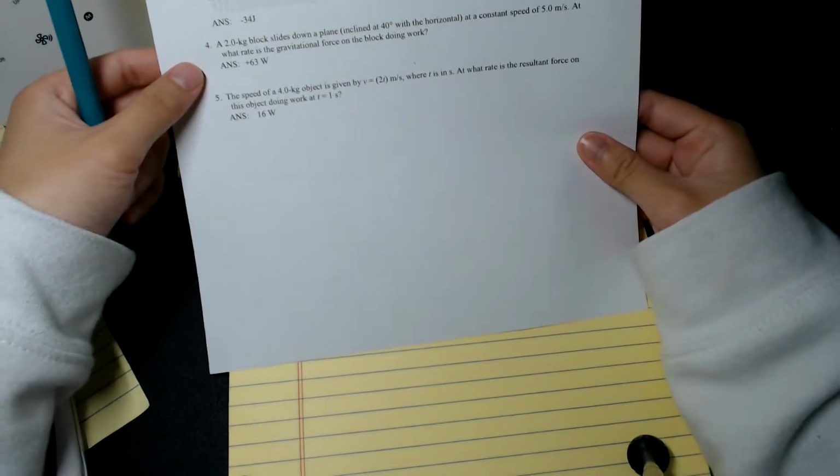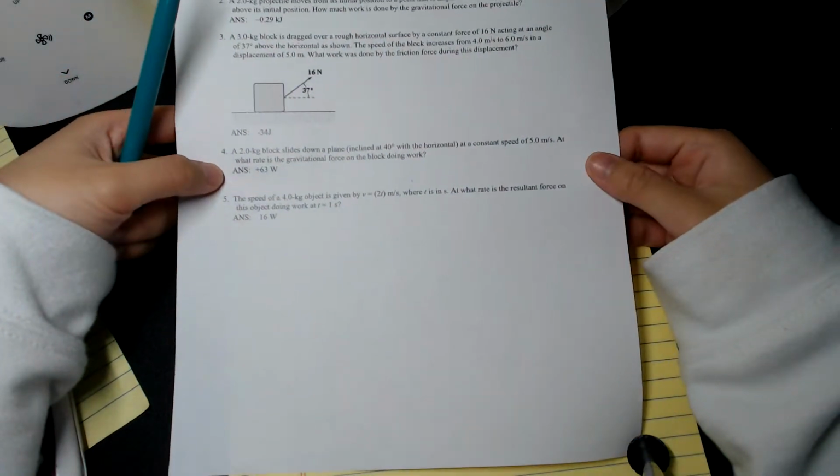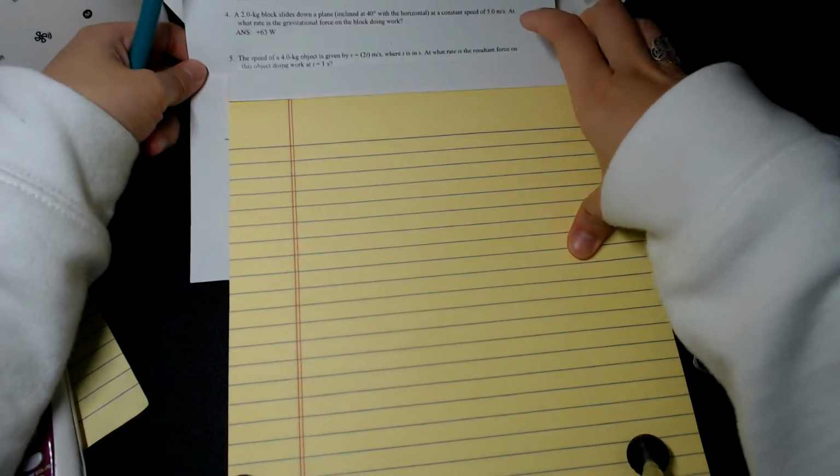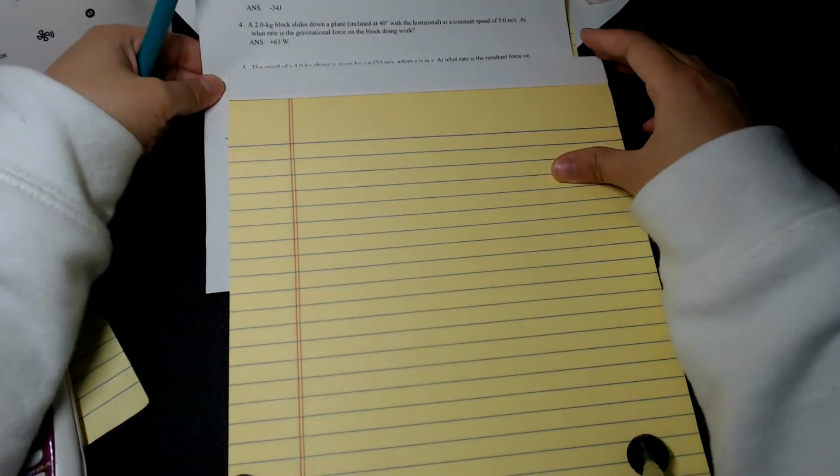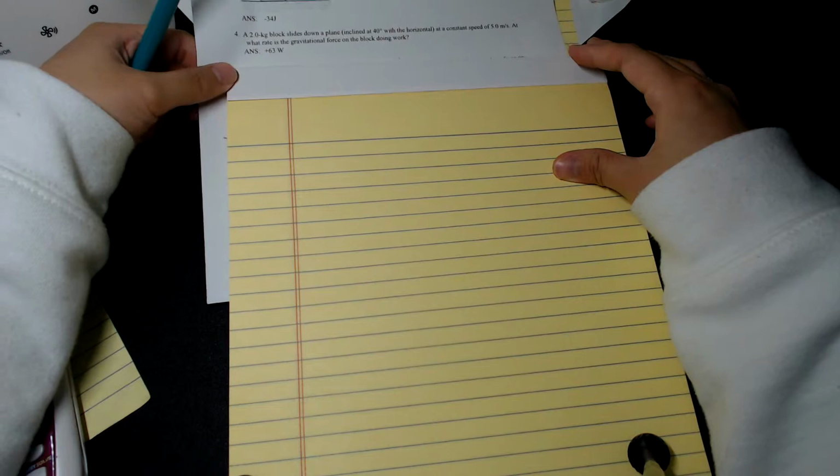Hey guys, so I am going to be showing how to do number 4 on this paper, which is also in the description below. We have our answer here. We're just trying to find the method and how to reach that answer, which is 63 watts.